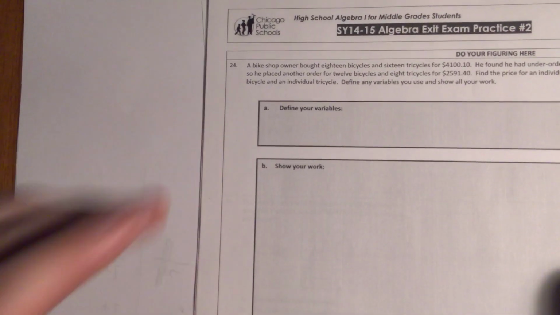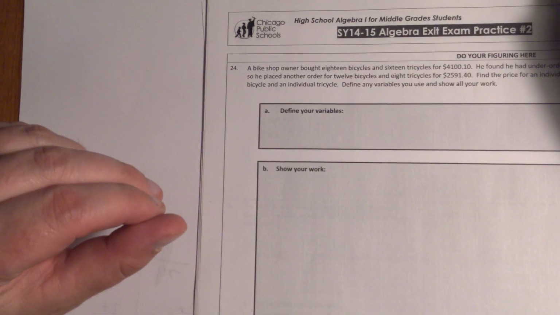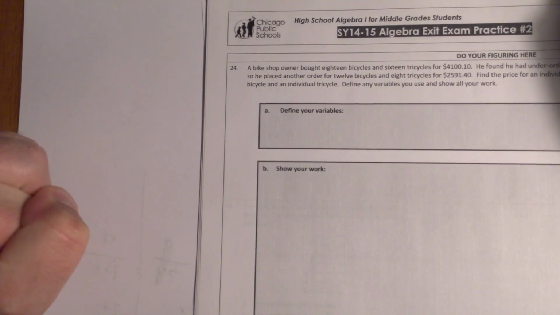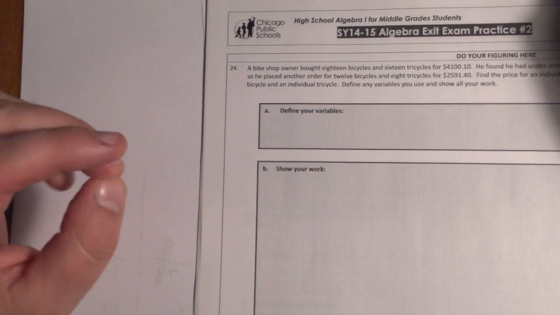A bike shop owner bought 18 bicycles and 16 trikes for $4,100.10. He found he under ordered, so he placed another order for 12 bikes and 8 tricycles for $2,591.40. Find the price for an individual bicycle and individual tricycle. Define any variables used and show your work.